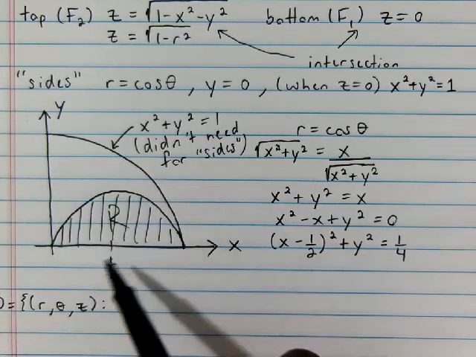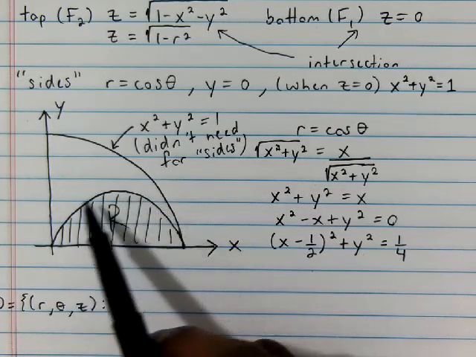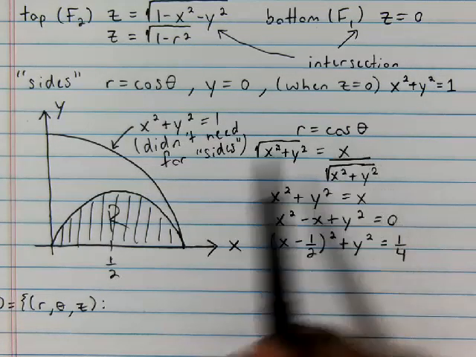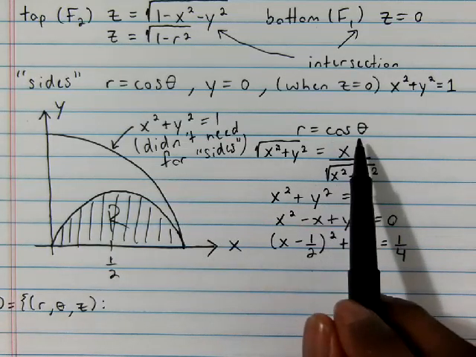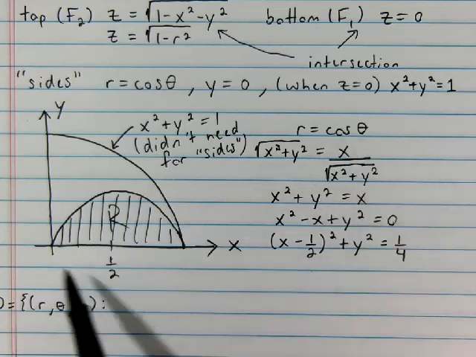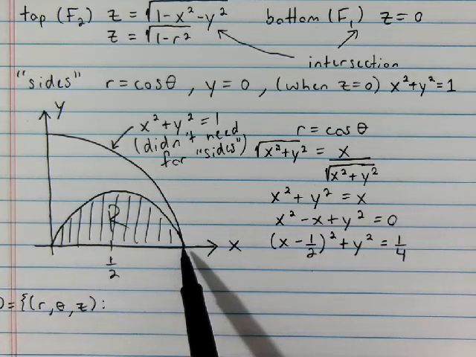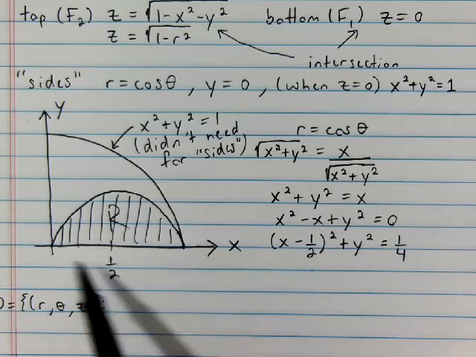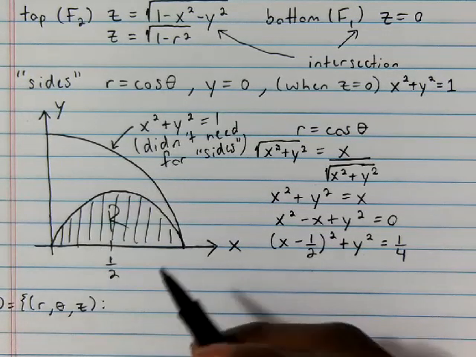Because we only have half of that, this is going to vary between 0 and pi over 2. Remember, if you want the entire circle, when cosine of theta is greater than or equal to 0, it's between negative pi over 2 and pi over 2. That gives us the full circle, but we only want half of the circle. We want the second half, so that will go from 0 up to pi over 2.